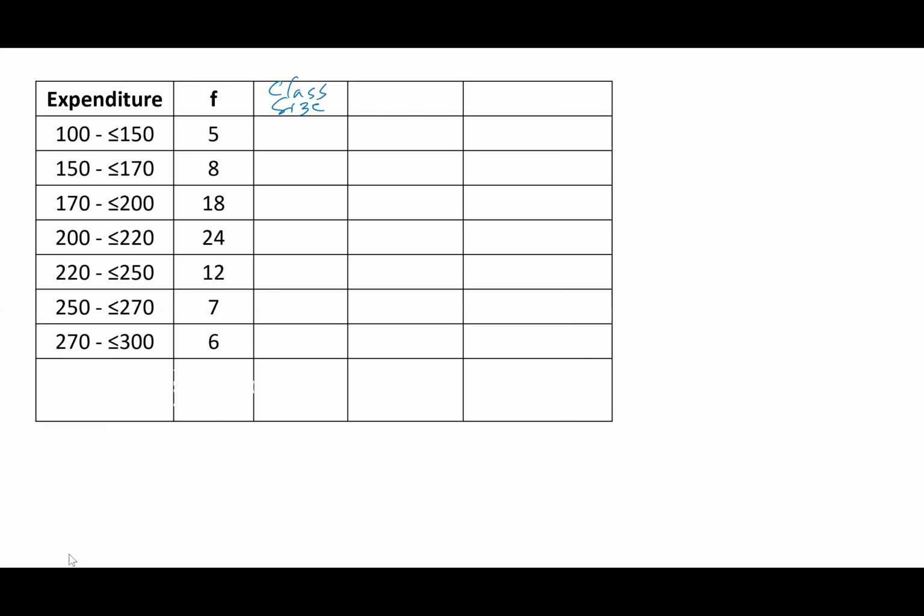Okay, so the class size, as I have indicated, we have this one is a 50, this one is a 20, this one is 30, this one is 20, this one is 30, this one is 20, and 30.